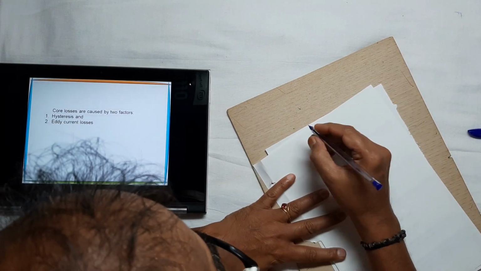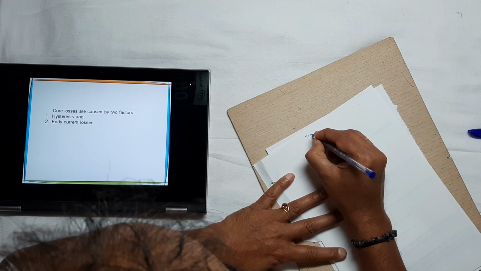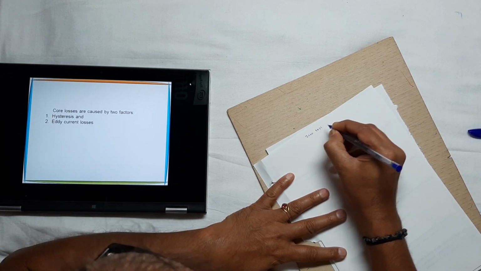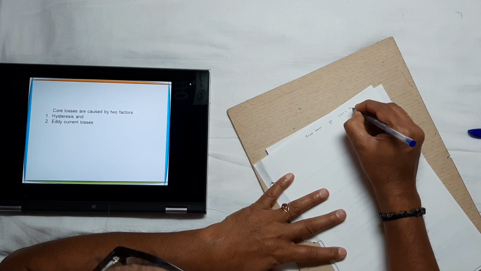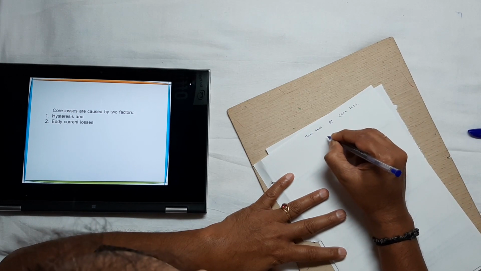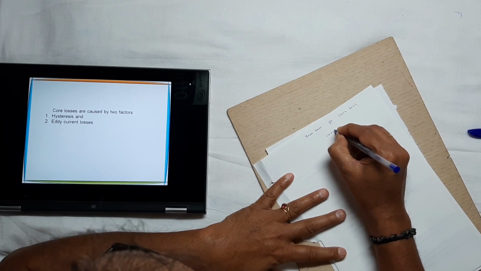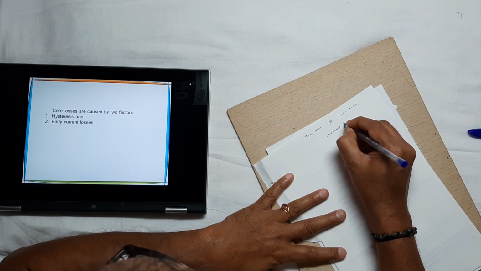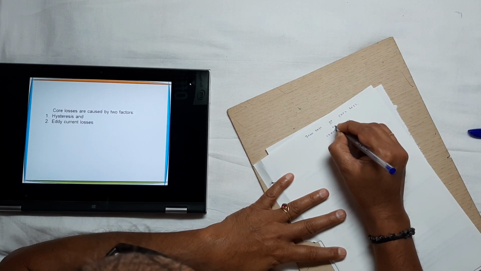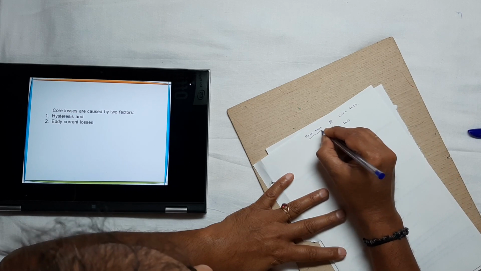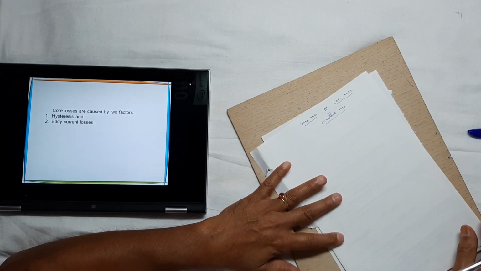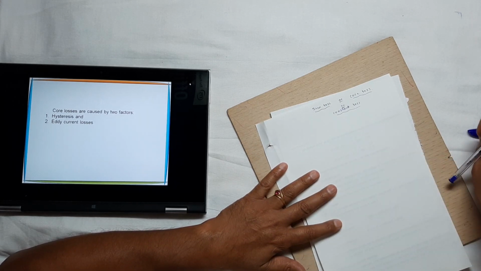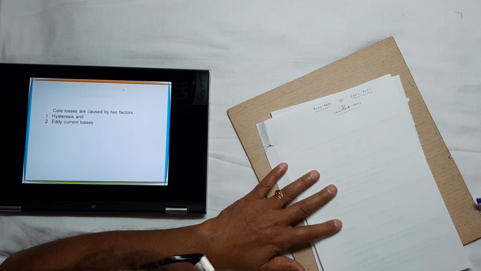It is also called iron loss, or core loss, also called constant loss. Basically there are two types of losses. One is the variable loss, that is the copper loss. The other one is the constant loss, that is called iron loss or core loss.